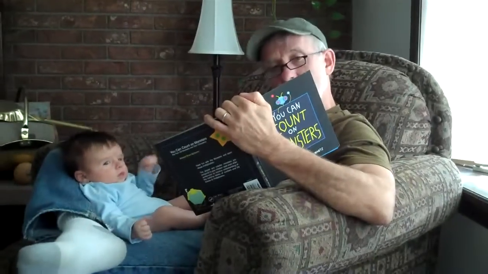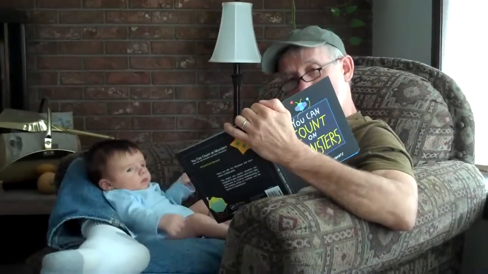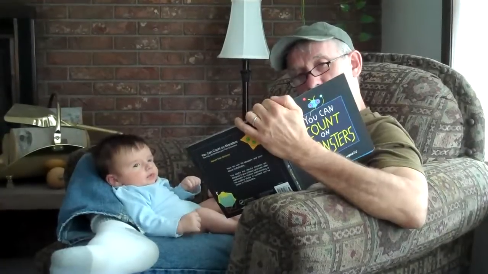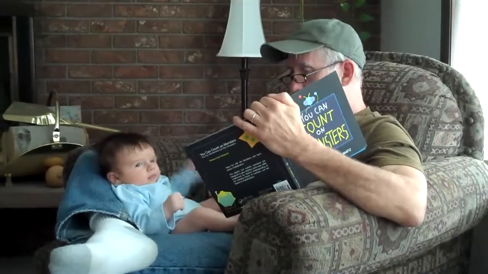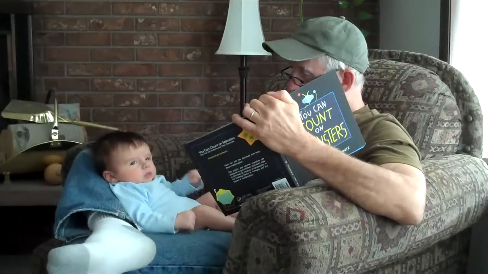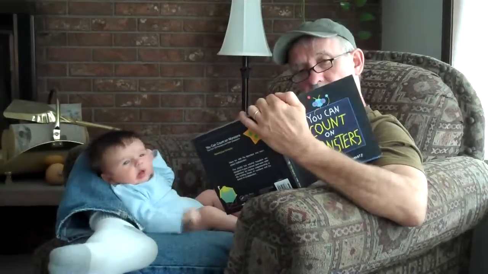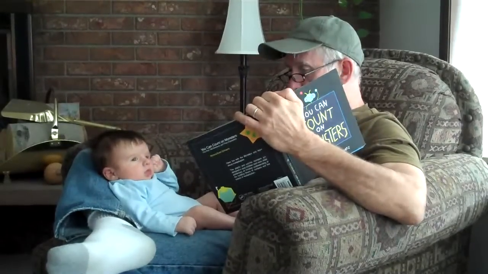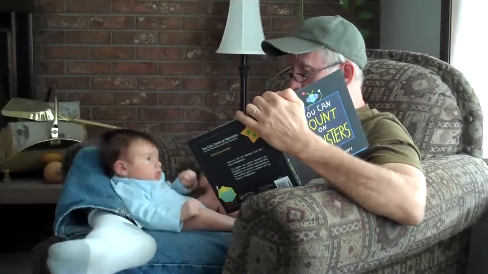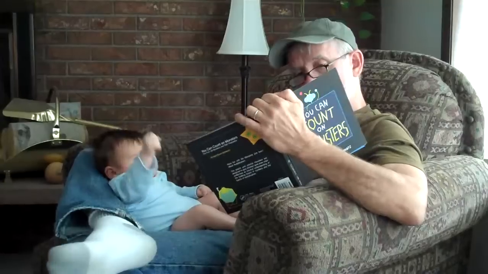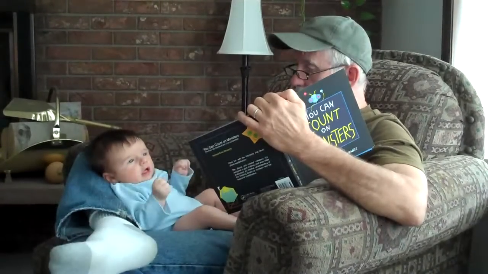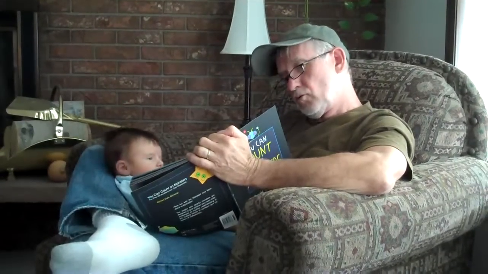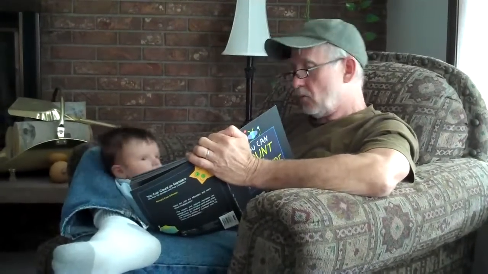Okay. So 1 is a prime number. 2 is a prime number, 3 is a prime number, but not 4, because we can make a 2 by 2 grid out of it. So that's a composite number. 5 is a prime number, but not 6. 6 is a composite, because you can make a 2 by 3 grid.